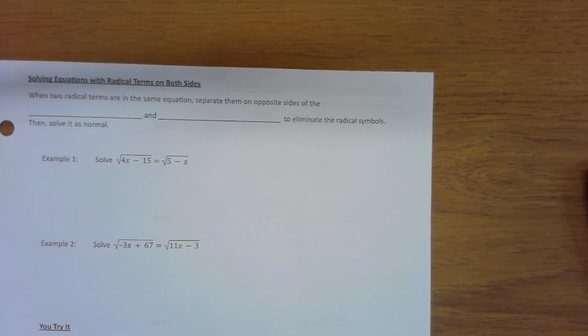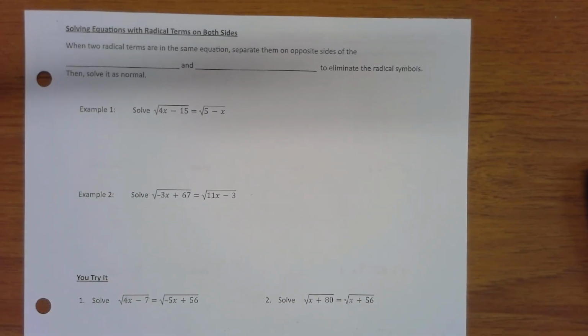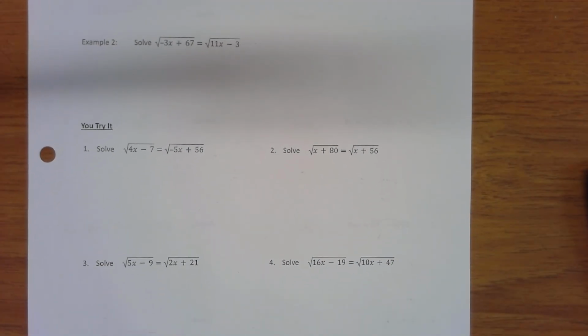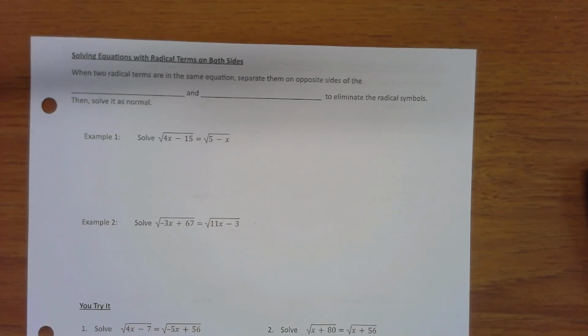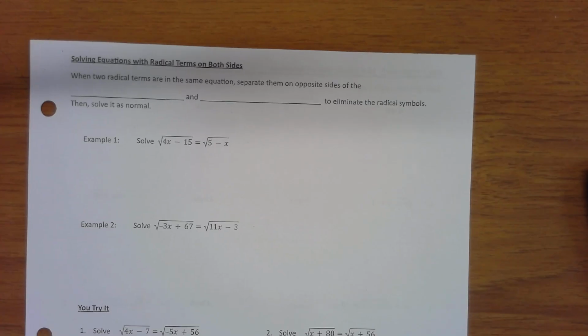On page 27, we have new equations that look a little different. It says solving equations with radical terms on both sides.